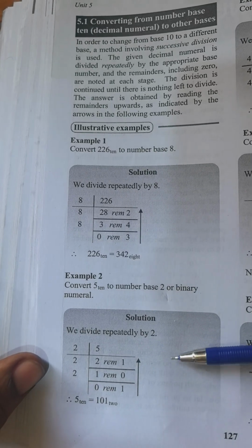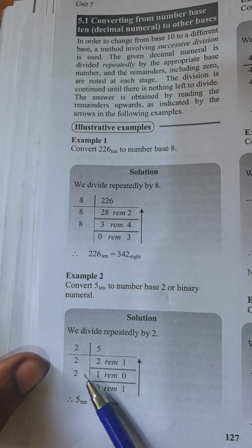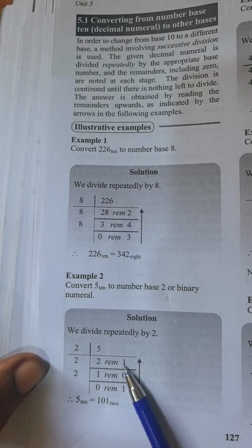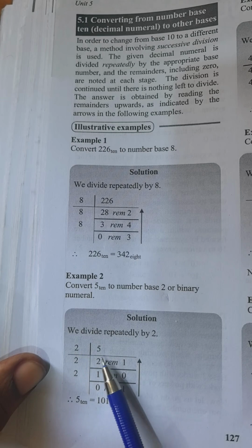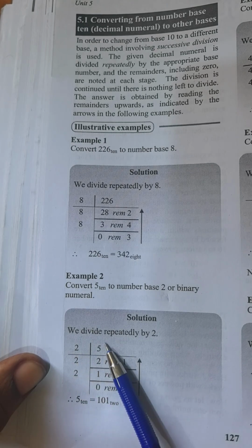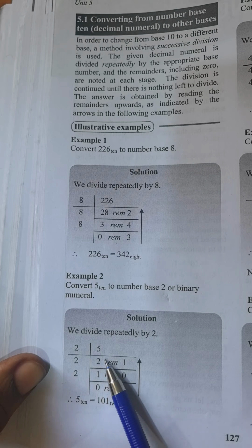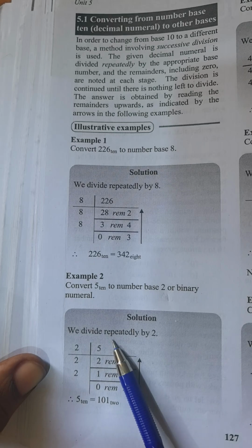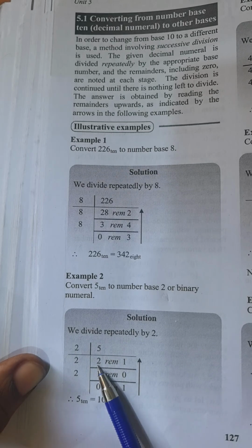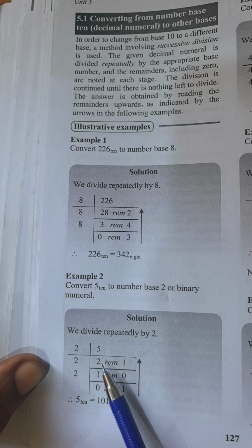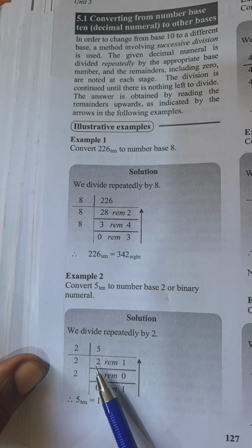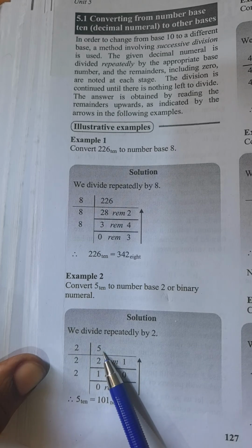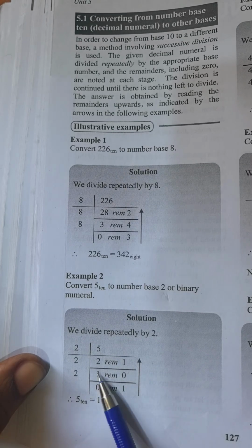We move to the simplified version. We are converting 5 base 10 to base 2. If you are to divide 5 by 2, the answer will be 2. We are moving closer to 5 because 2 cannot directly go into 5. It can move closer with the help of this particular 2. I'm using literal terms. If you multiply 2 by 2, it will give you 4. This 4 subtracted from 5, the remainder will be 1.